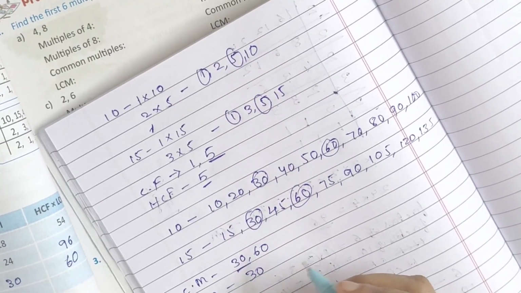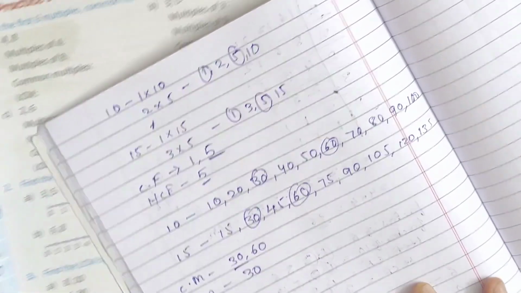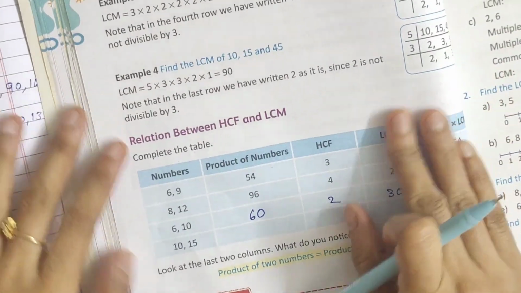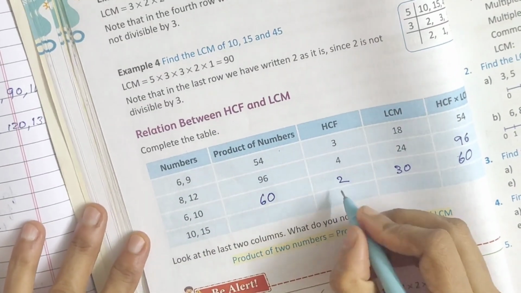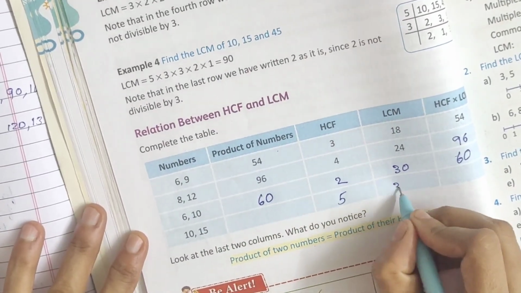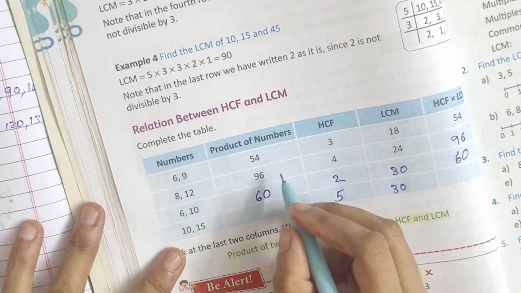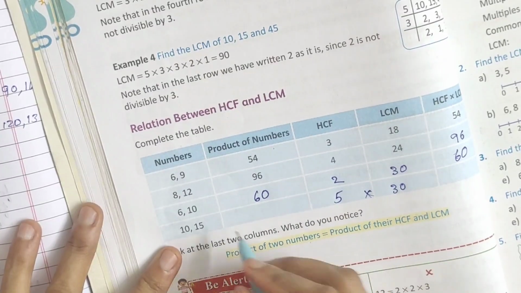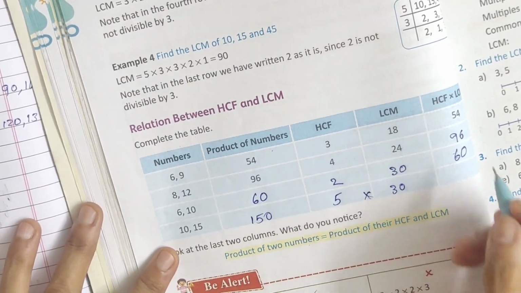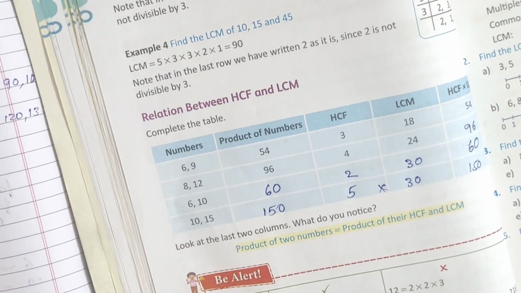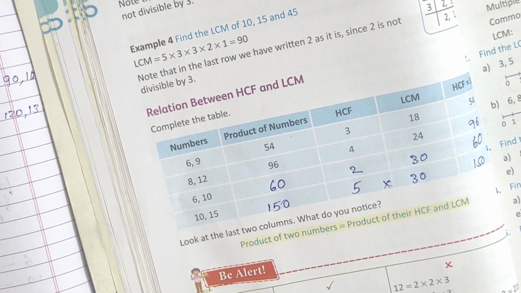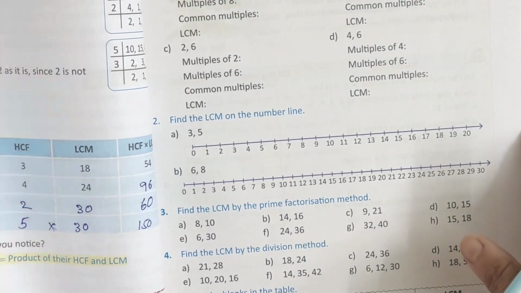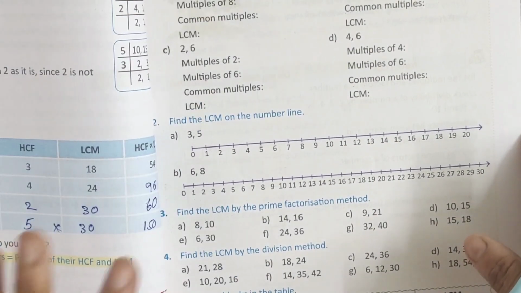Okay, understood? So here HCF is 5, LCM is 30. So for the product of numbers, you have to multiply this: 150. Okay, 150. Understood this relationship between HCF and LCM? This is about finding the lowest common multiples.